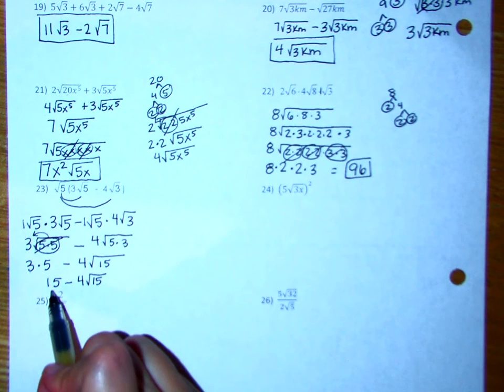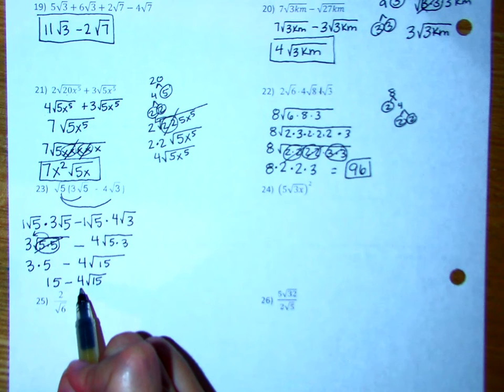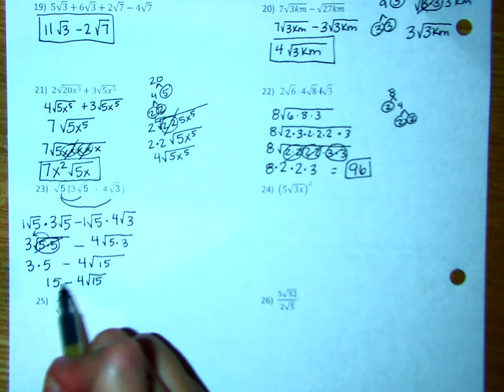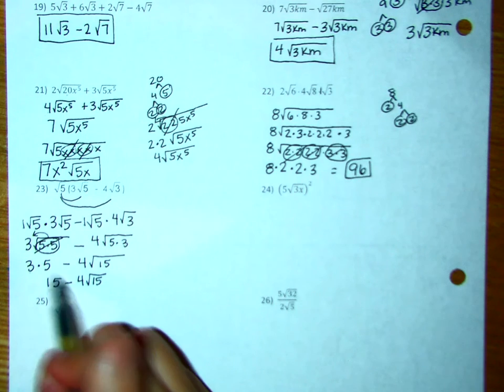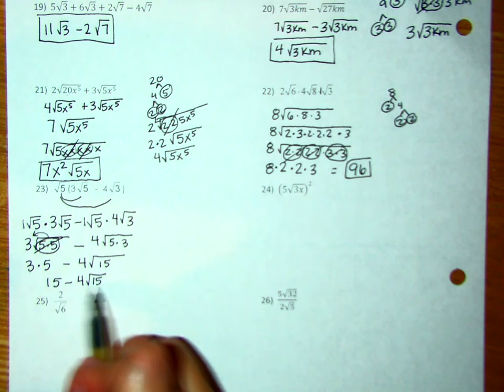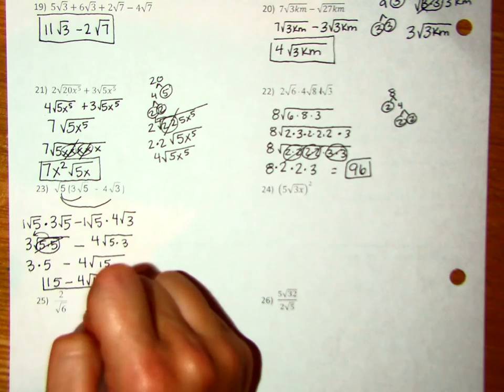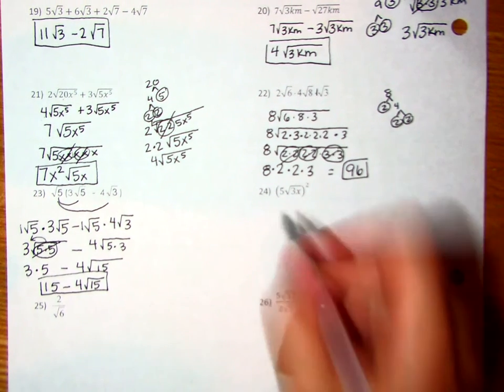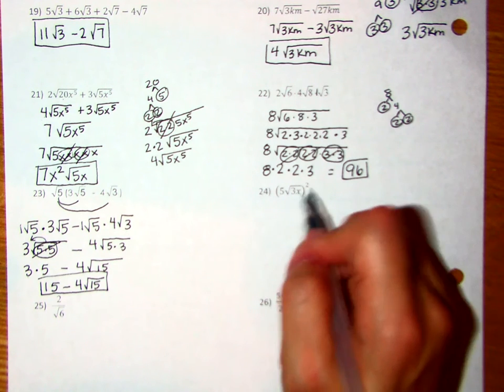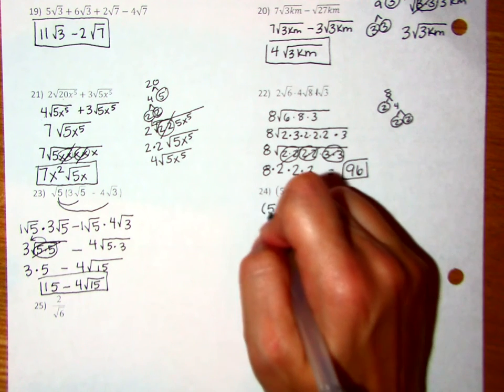Now look, my coefficients are 15 and negative 4. Is right behind what they both have an exact match? No. This 15 is missing a square root or a radical. So that is my final answer. They cannot be combined.